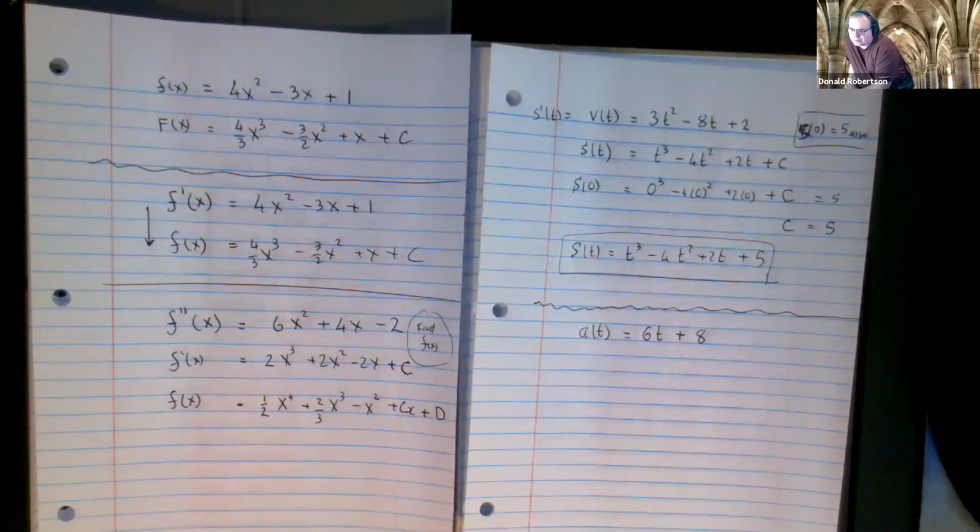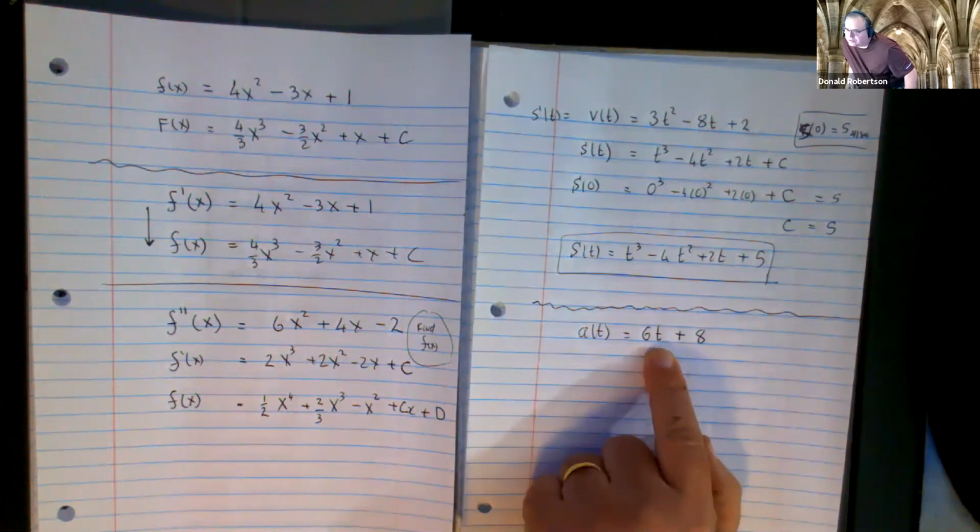In physics, isn't acceleration typically a fixed number? 9.8 if you're talking about gravity, but whatever it is, typically the moving object has a constant acceleration. Isn't that the kind of story that they stick to? Well, here's the world, really more realistic. Here's a moving object whose acceleration is different at different times, right? It changes through time.